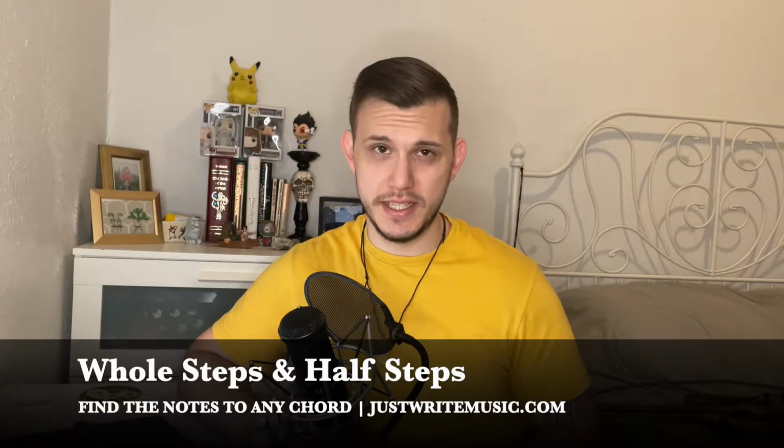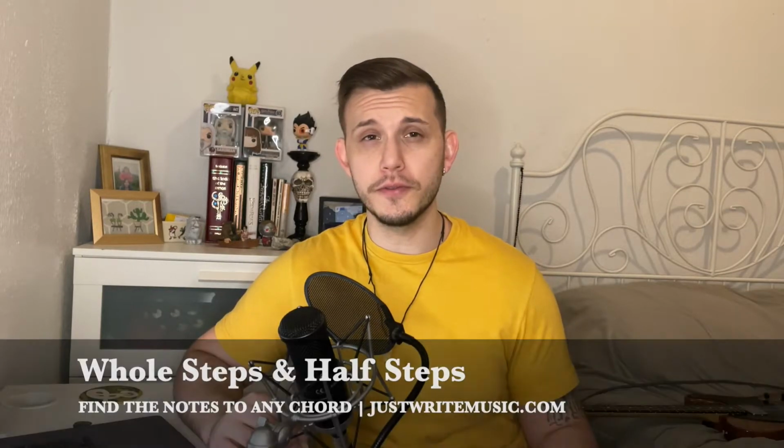So let's start with whole steps and half steps. A step is the smallest difference that one note can move to another note. One whole step equals two half steps. Okay, pretty straightforward so far. Cool. Now when we're moving a whole step, we are usually moving from one letter name to another letter name.